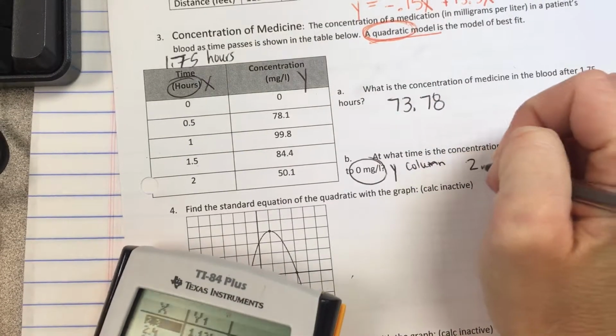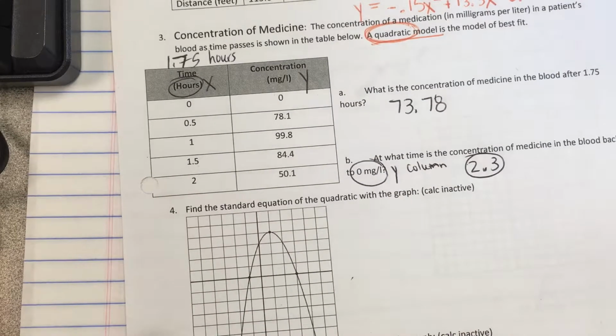Yes, ma'am? Okay, so like I don't have a Y table. Okay, it's because you missed a step. So in the Y, just gotta hit vars, down to number 5, over to EQ. Press enter. And now go to your table. You good?